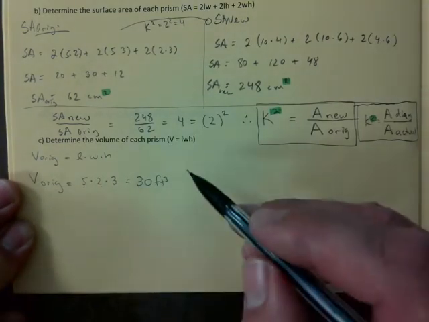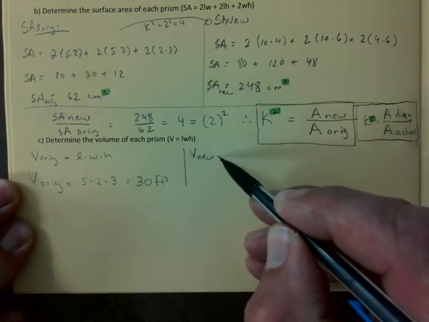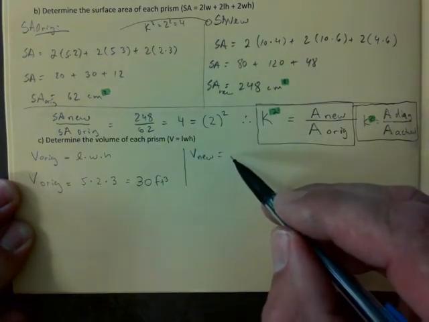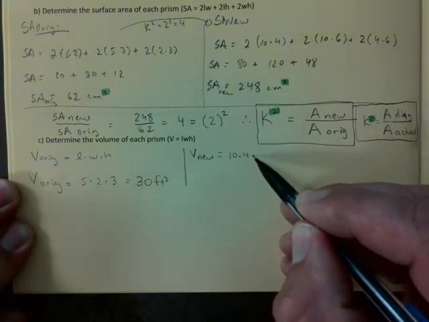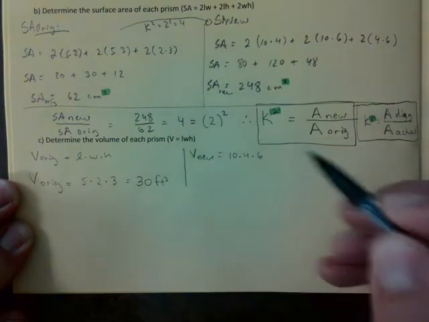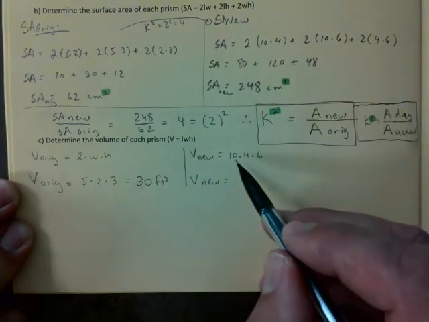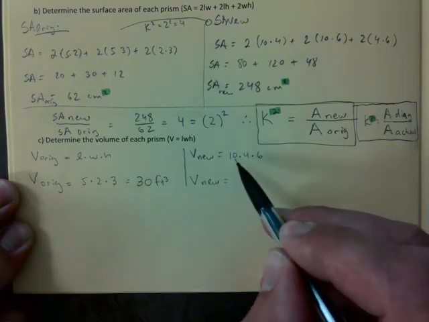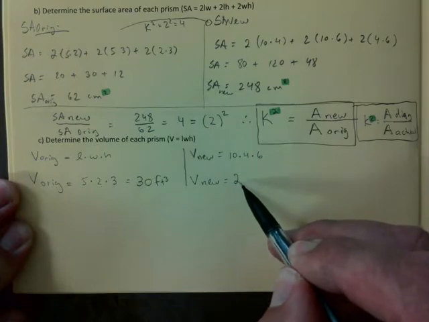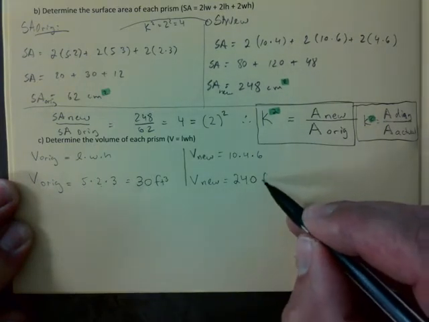This is on page 18. And the volume of the new is also length times width times height, but in this case it's 10 times 4 times 6. The volume of the new is, you can go 4 times 6, right? That's 24 times 10, that's 240 cubic feet.